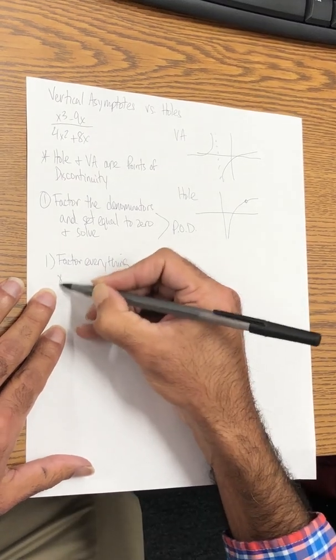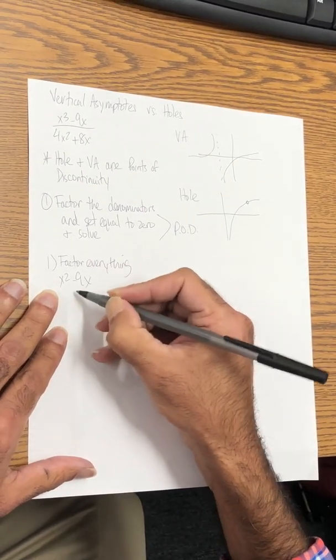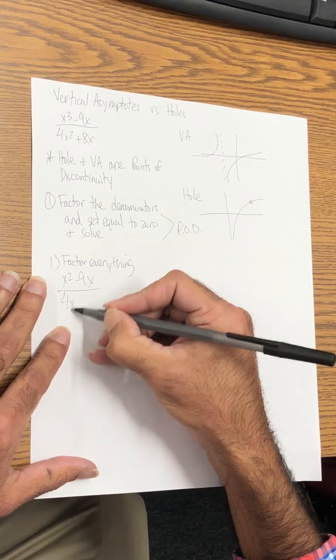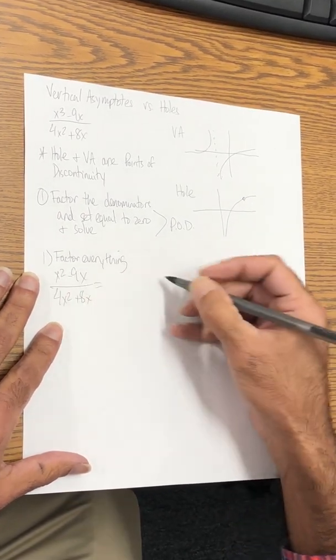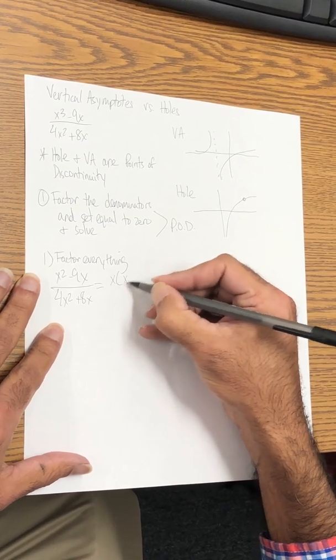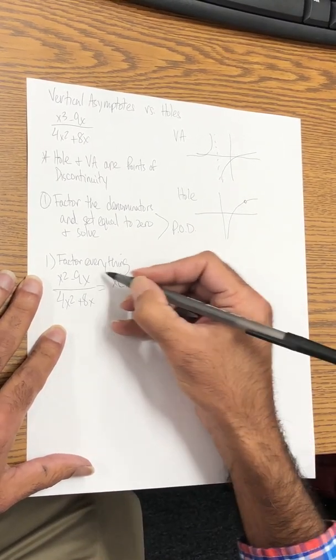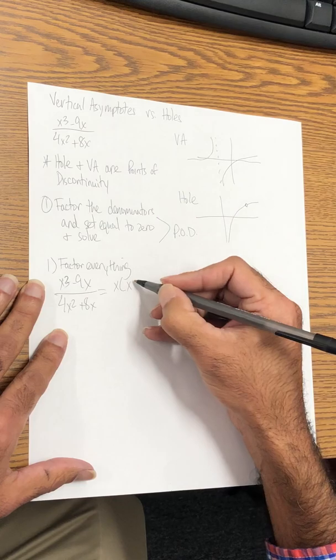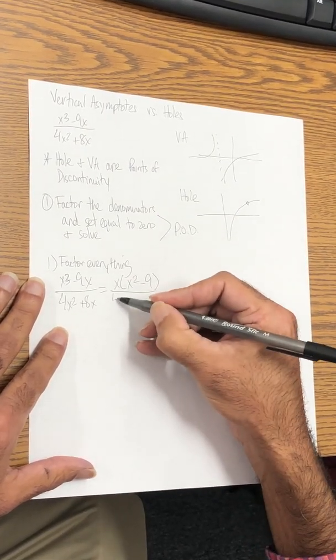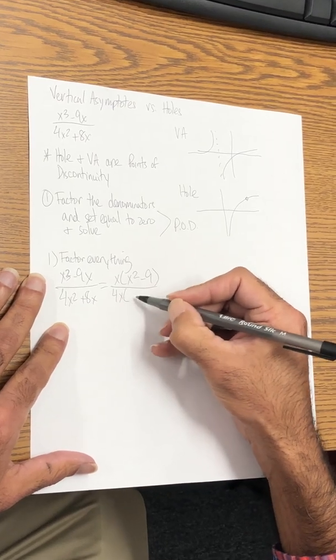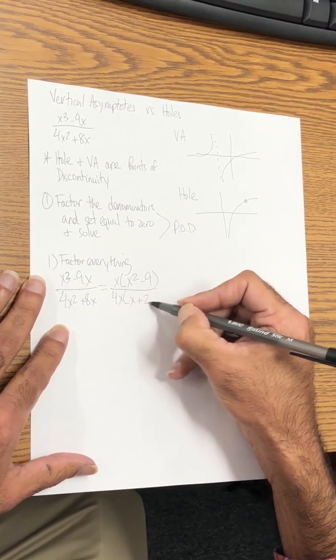So if we got x cubed minus 9x over 4x squared plus 8x, we're going to factor out the x here. So this is x, that's x cubed, sorry, x squared minus 9. And over here we got 4x can come out, and we'll have x plus 2.